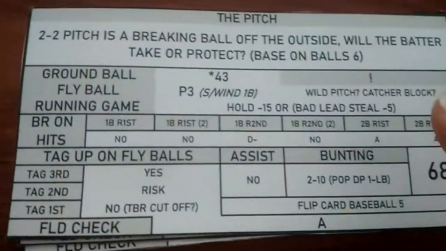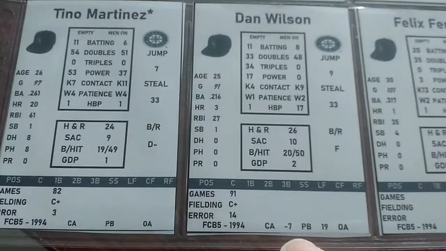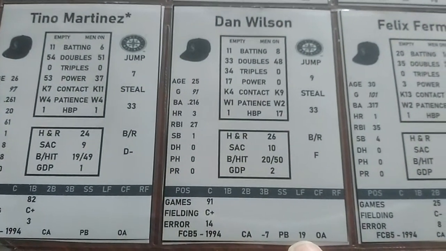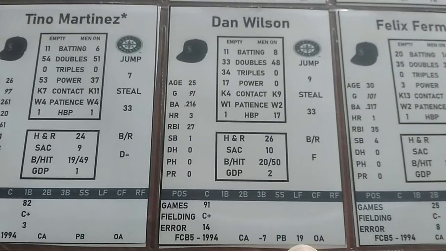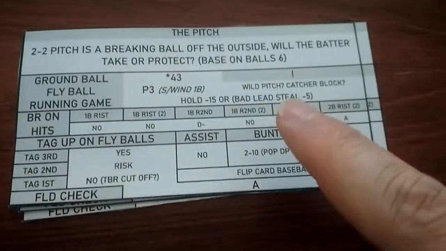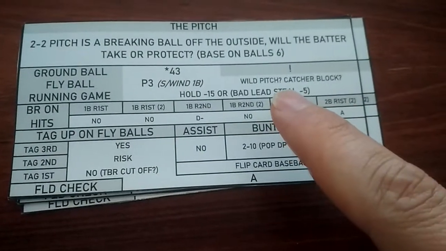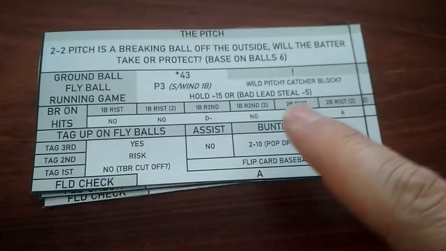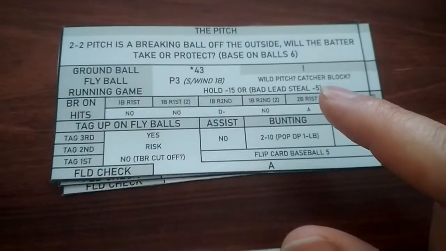If it is, the catcher has a chance to block. Dan Wilson, 1 to 19, would let it past him. 20 to 100, he would block the ball. So on these ones here, generally, if it's thrown wild, the catcher's going to do a pretty good job. But if he doesn't, it's going to be a wild pitch like normal.